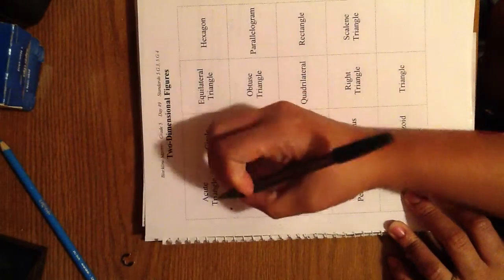Okay, so I'm going to go through and write some things on each card that I know to be true about those particular shapes. I'm trying to do this so that you can see and my shadow is not overpowering what we need to see in the video. An acute triangle has three sides, and it has acute angles.